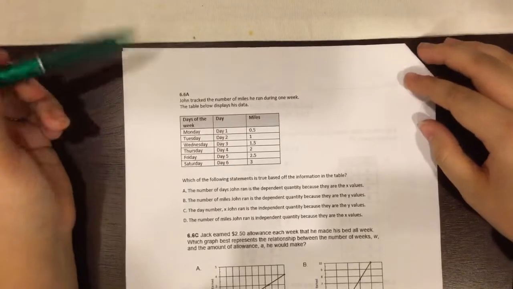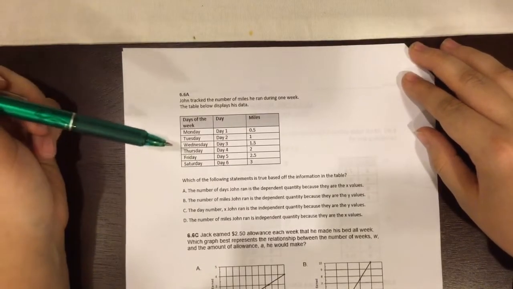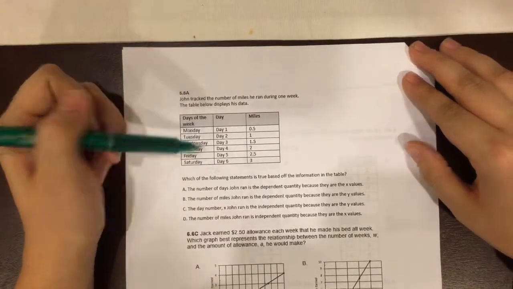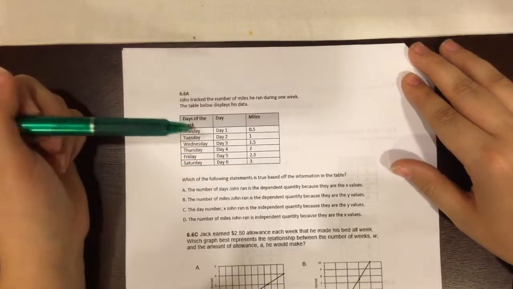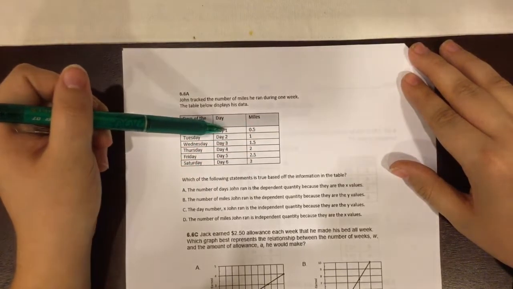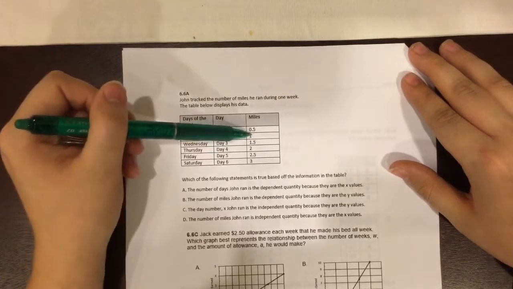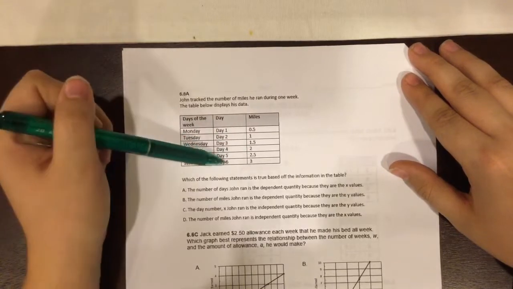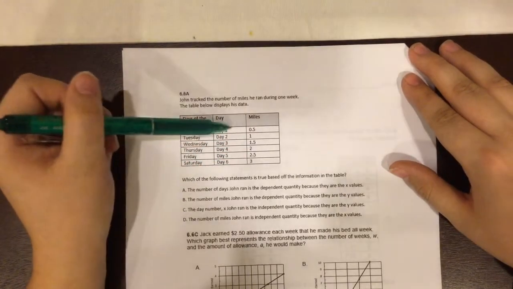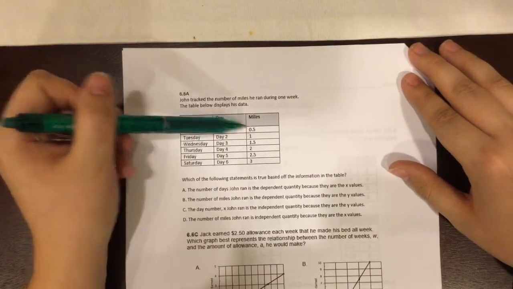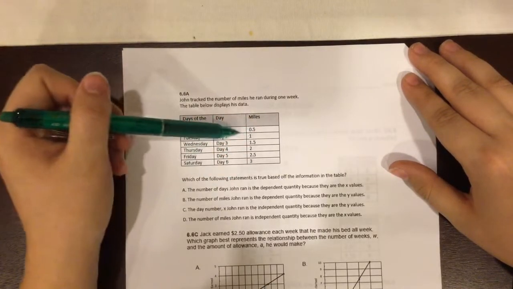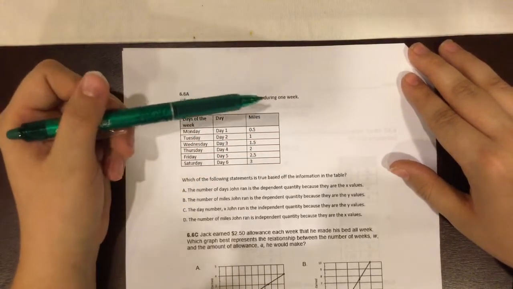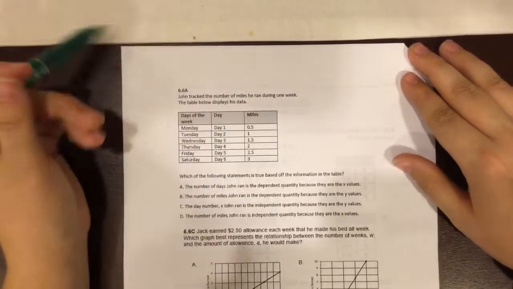6.6a. John tracked the number of miles he ran during 1 week. The table below displays his data. All right, so which of the following statements is true based off the information in the table? We're looking at 1 to 0.5, 2 to 1, 3 to 1.5, 4 to 2, 5 to 2.5, and 6 to 3. Now, if you notice, we're getting smaller. We need to figure out what it is that's happening to make this smaller. Are we subtracting? Are we dividing? Those are the 2 options we have in order to get a smaller number.